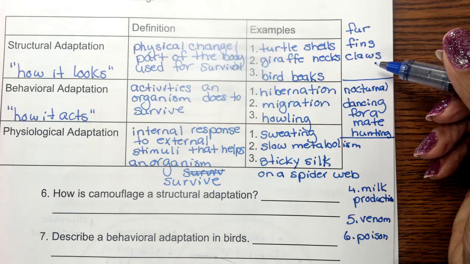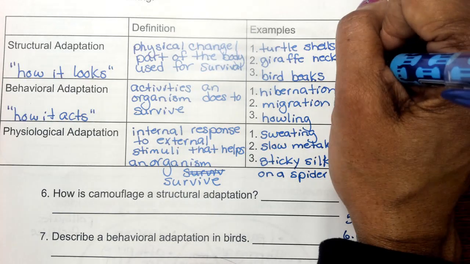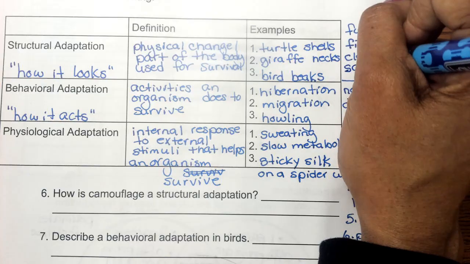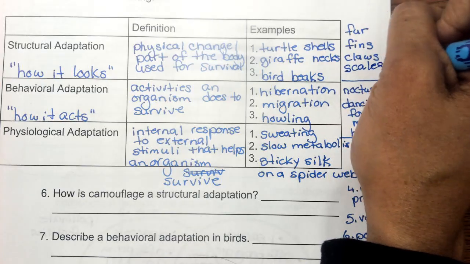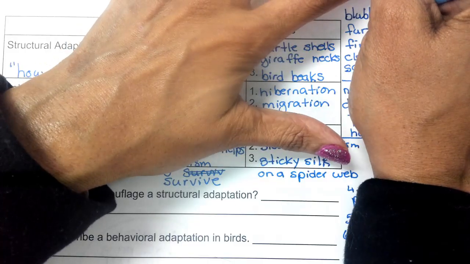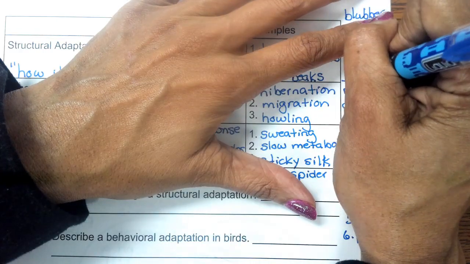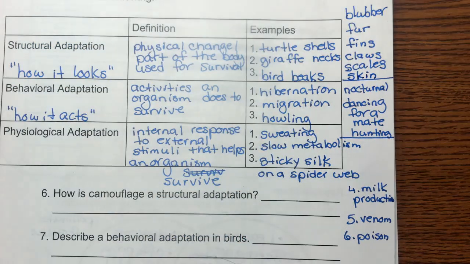And let me jump back up here to the structural adaptations. I want to add scales on a fish and blubber. Blubber is just fat that helps the animal stay warm. Okay, and also human skin. Okay, so I think I've given you quite a few examples there.